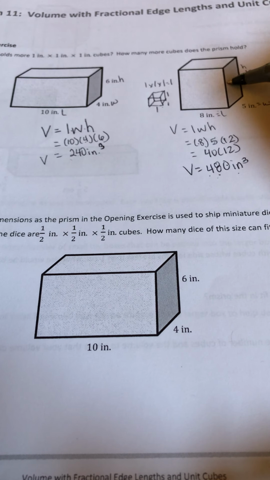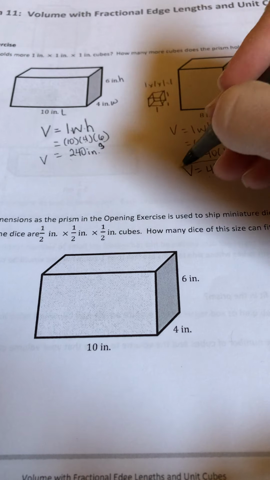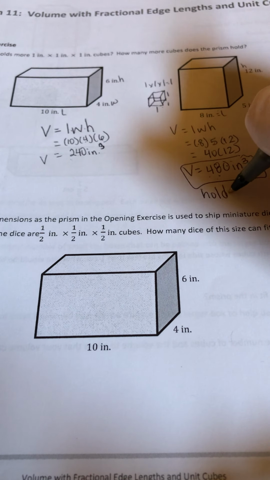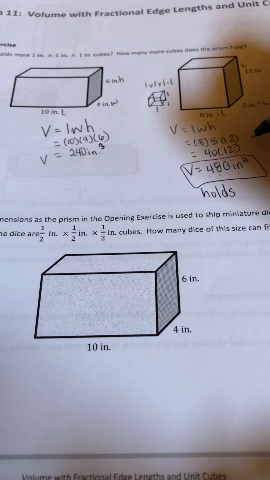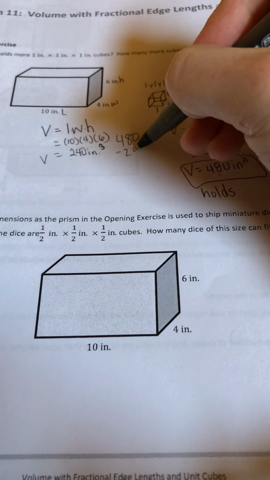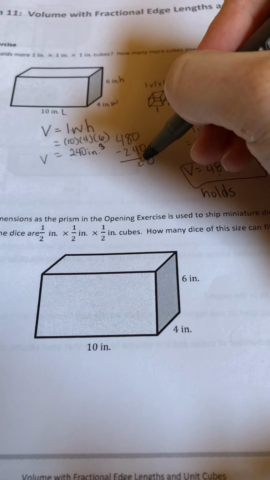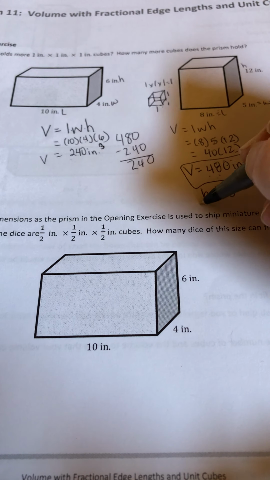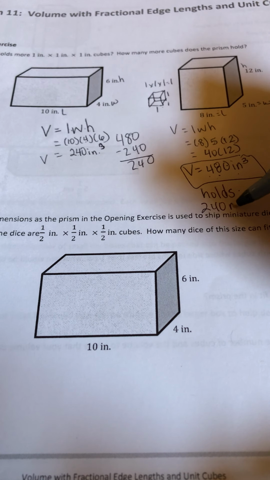So this one holds more cubes. And they want to know how many more. So we're going to say 480 minus 240, 240. So it holds 240 more cubes.